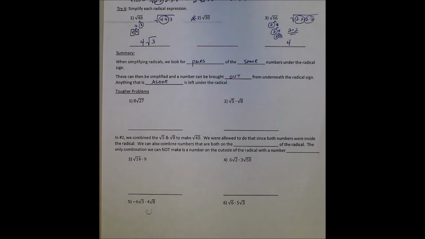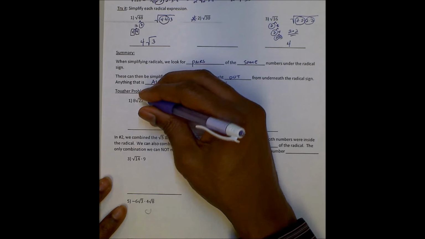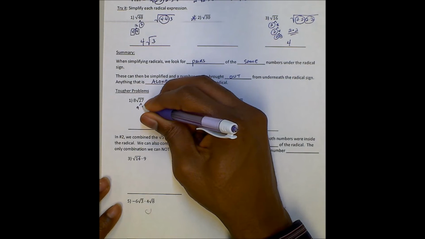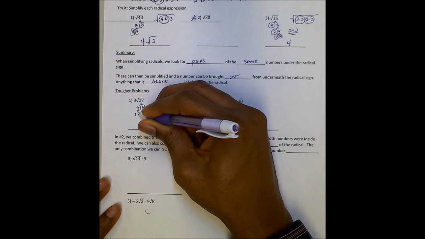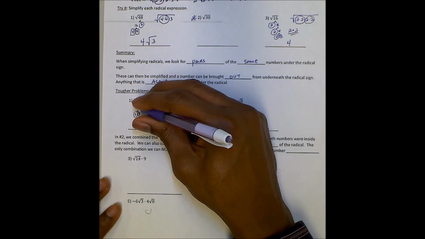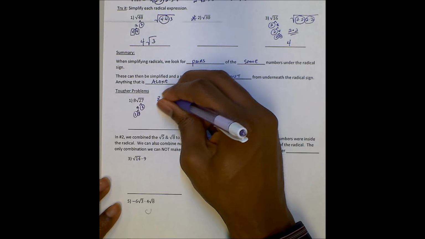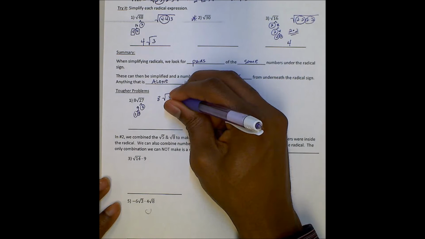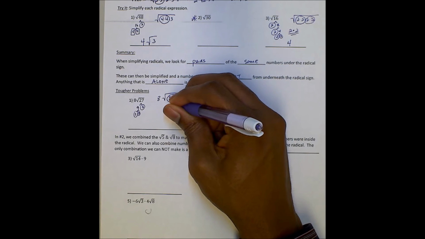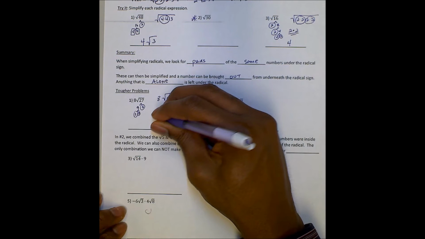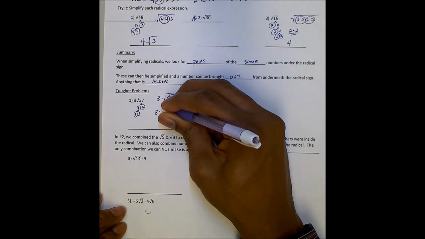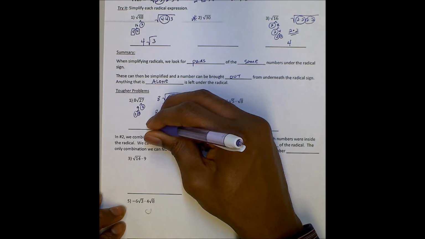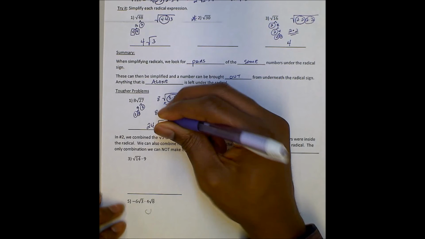Alright, so tougher problem, let's look at this. We have 8 radical 27. We're going to look at radical 27, I'm going to break it down. 9 times 3, 3 is prime, 3 and 3. Okay, so I have this 8 on the outside, I'm not going to forget that, and then inside my radical I have 3 times 3 times 3. Alright, so I'm going to take this pair of 3's, it goes out. Already outside is an 8, take this 3 out with it, and then radical 3. So now outside I have 8 times 3. I'm going to multiply those together. 24 radical 3.